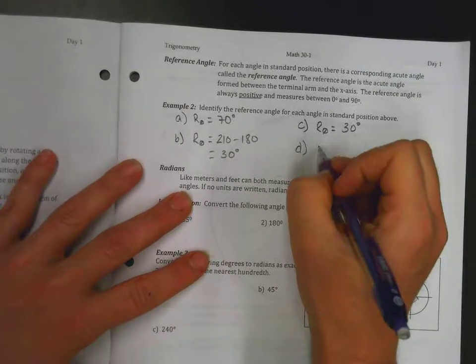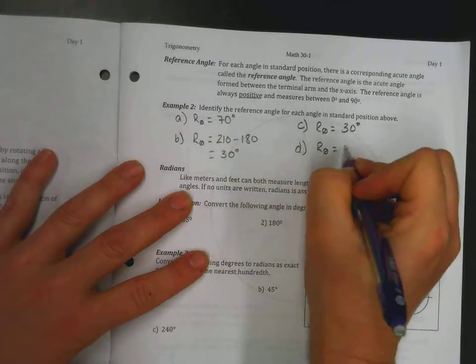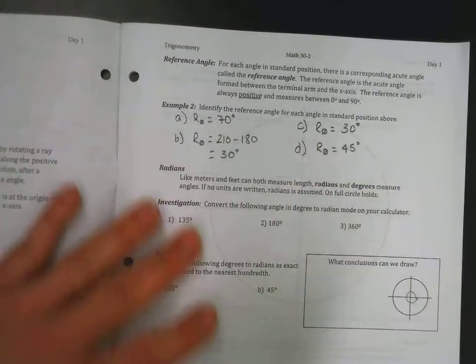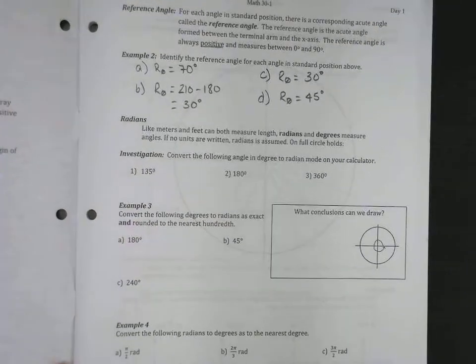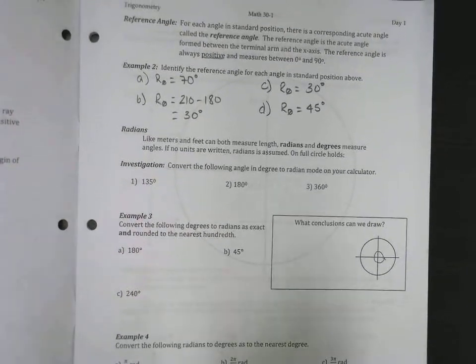Okay, so far in our math career, we have always measured angles in degrees. Today we are going to introduce radians. Like meters and feet can both measure length, degrees and radians can both measure angles. If no units are written, then radians will always be assumed on full circle. Okay, so as an investigation, convert the following angles in degrees to radian mode on your calculator.